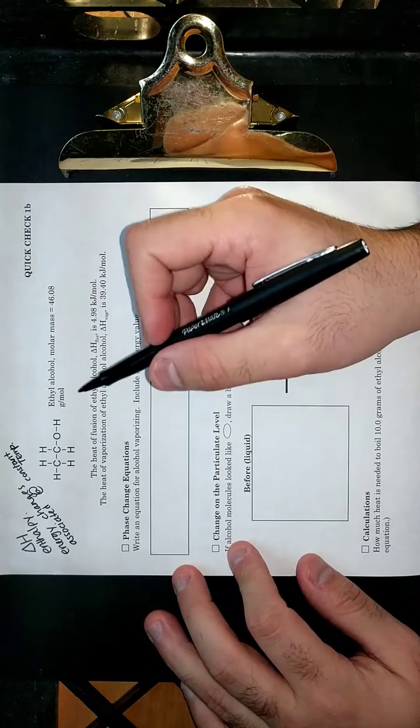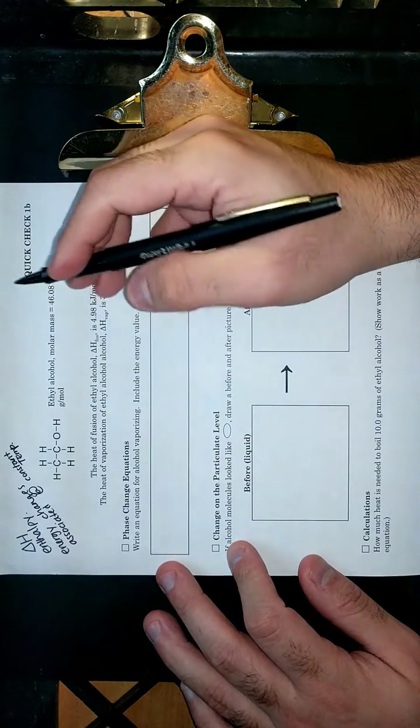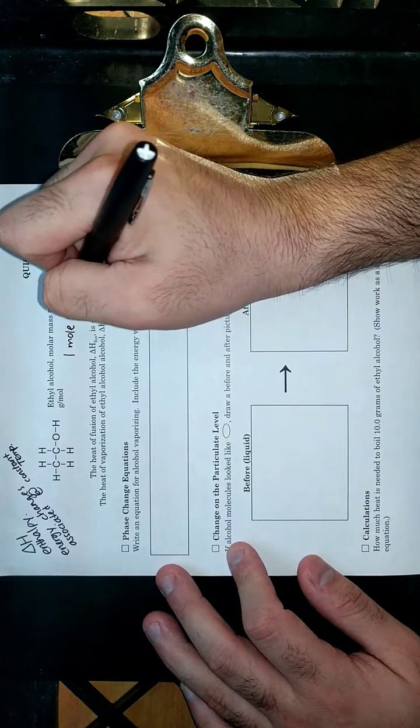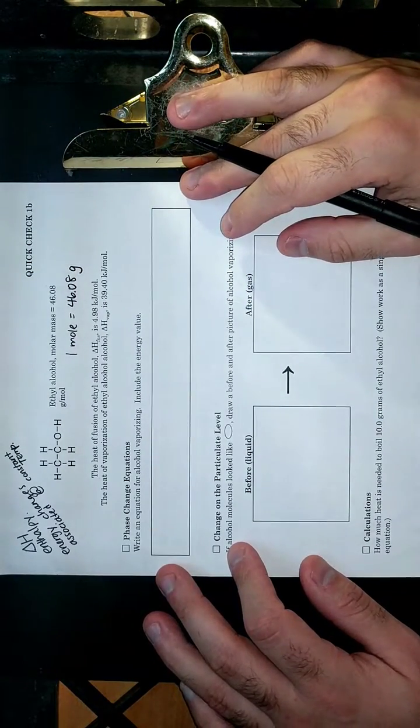I could go from a solid to a liquid. I go from a liquid to a gas. I go backwards. I could go from gas to a liquid. I could go from liquid to solid, or I could go from solid to gas. This is ethyl alcohol, otherwise known as ethanol. It's got a molar mass of 46.08 grams per mole. That means 1 mole is equal to 46.08 grams. We're going to go back to that in a bit.